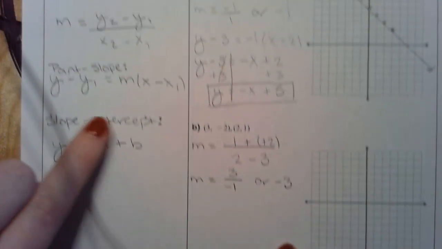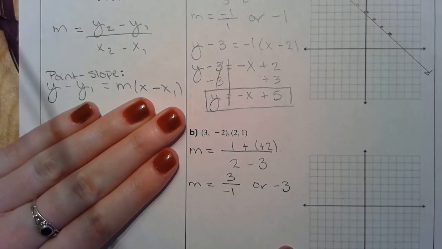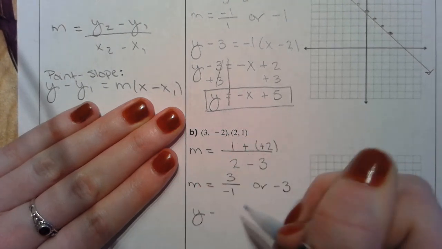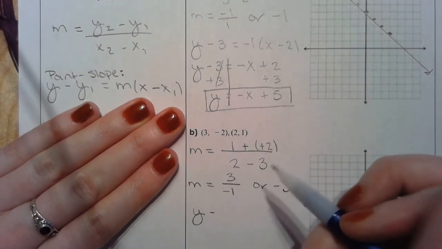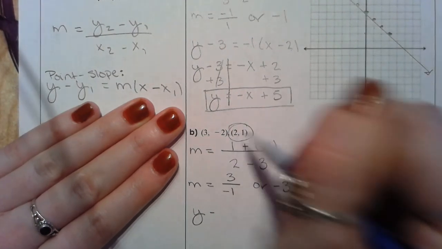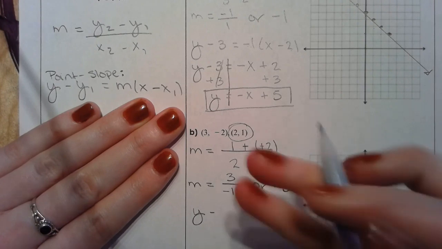So I'm going to plug this into my point slope formula. So I'm using this formula. I'm going to cover that one up. And I'm going to write y minus, I'm going to use this point because it gives me 2 positive values. You could use that second point, but just be very, very careful about your negative. So I'm going to use the second point because it's going to give me positive values.